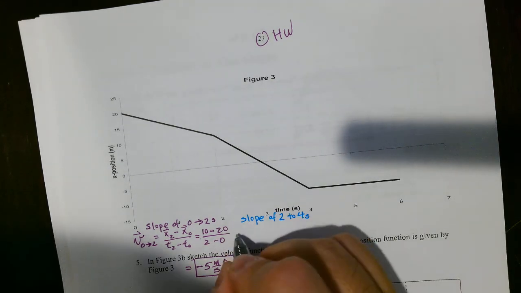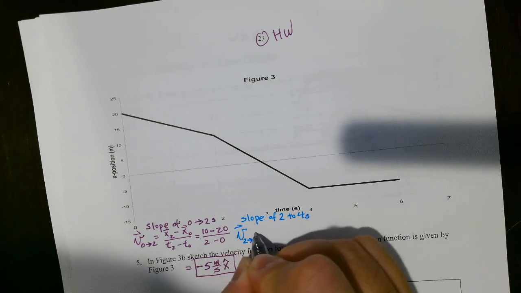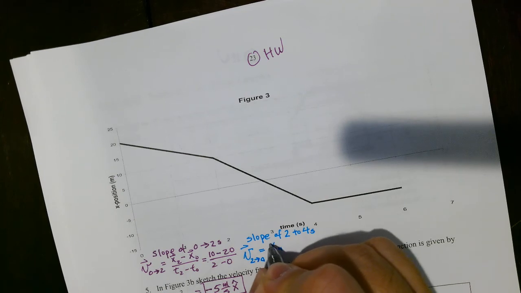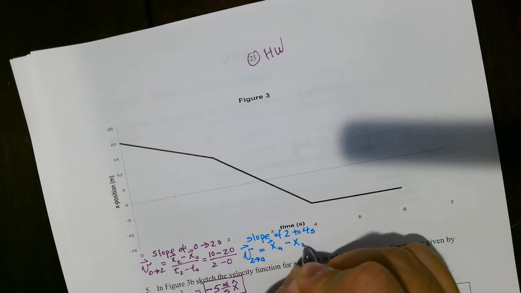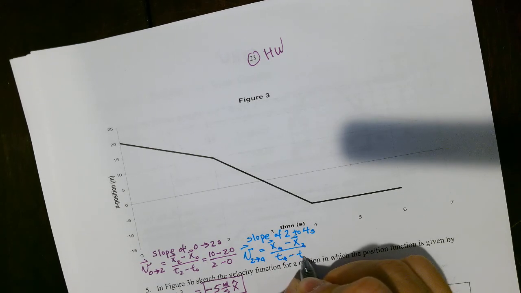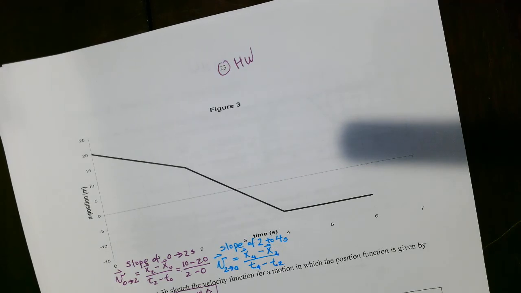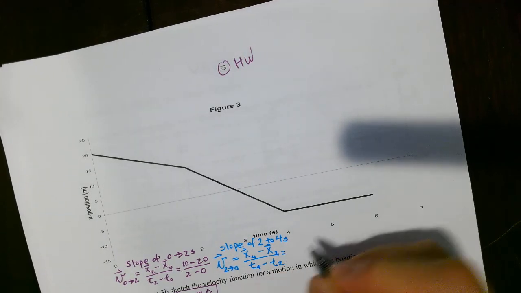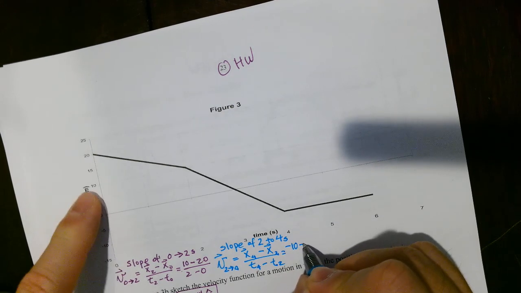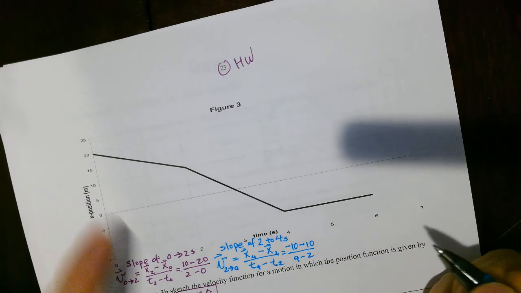And that is x4 minus x2 over t4 minus t2. That is equal to negative 10 minus 10 over 4 minus 2.